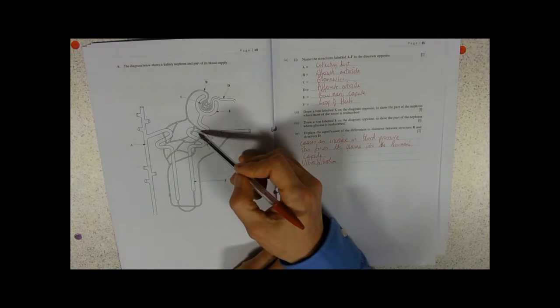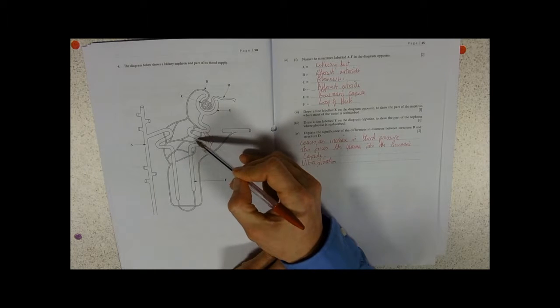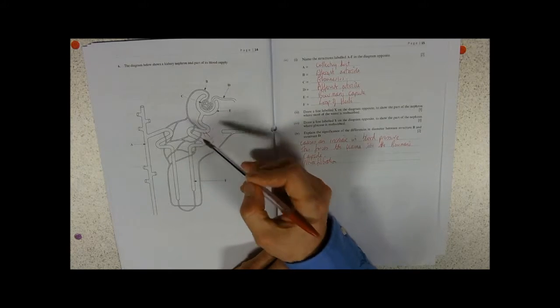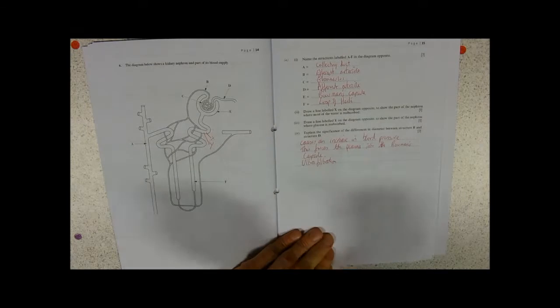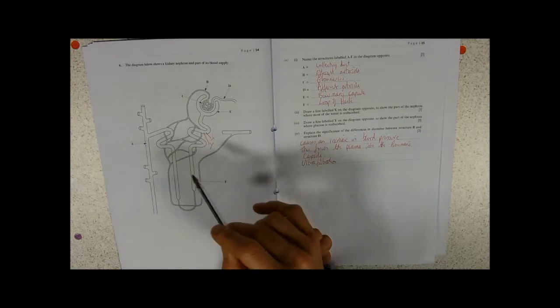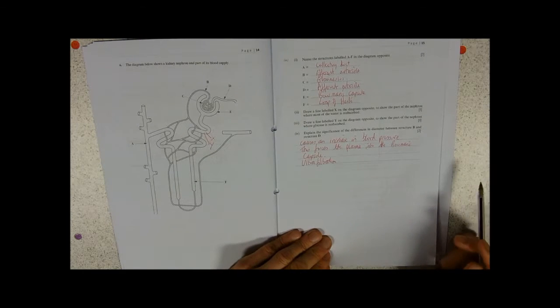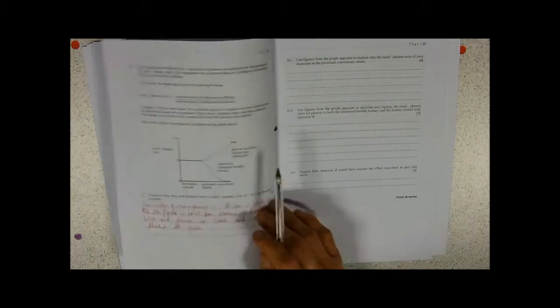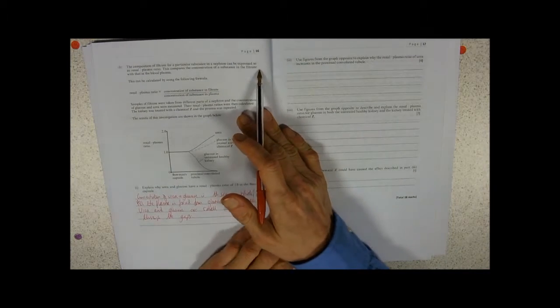So in this region here, the relative amount of urea goes up. And you need to sort of go, right, well the urea can't just go up because we're not putting any more urea in, so something else must go down. And that's really the answer.